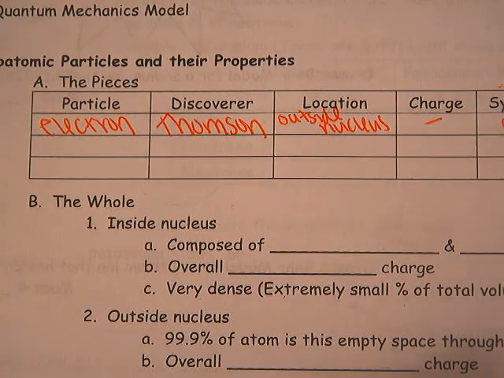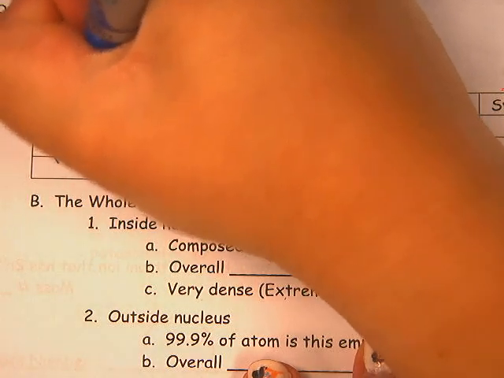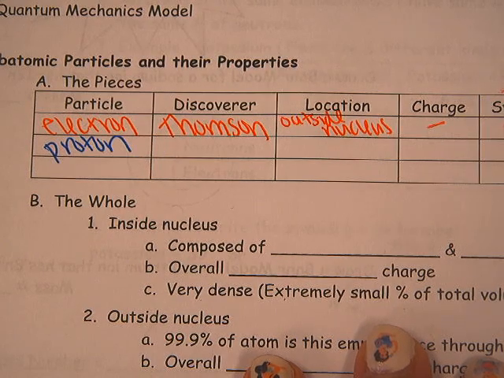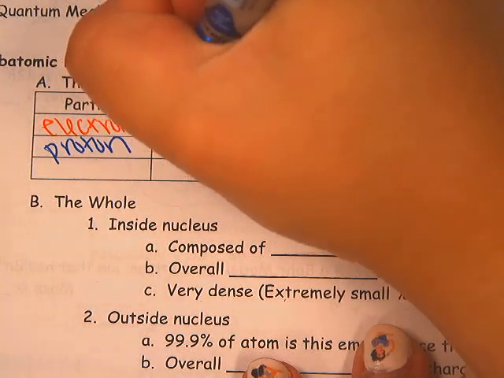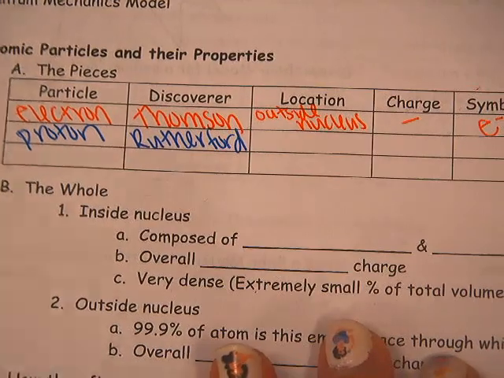So second particle to be discovered, what was that? The proton. Who discovered the proton? Rutherford discovered the proton. The location of the proton.